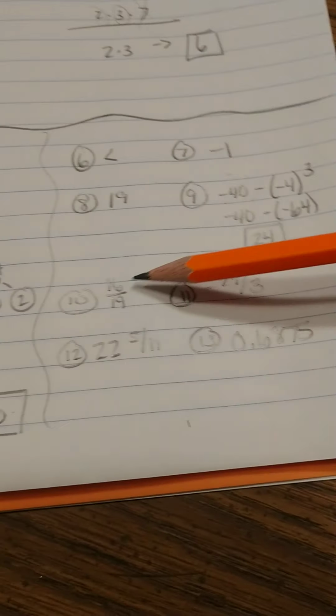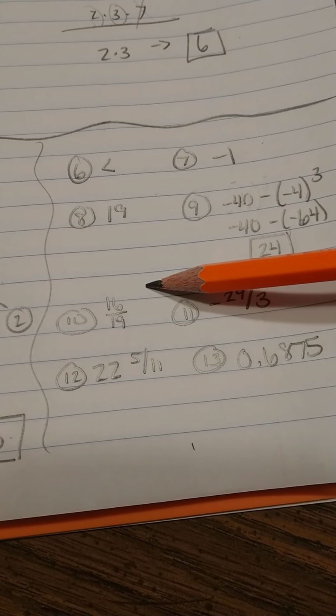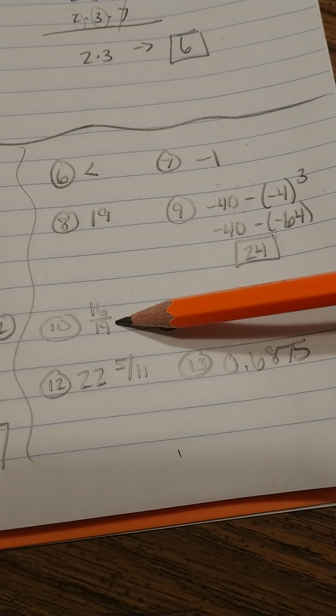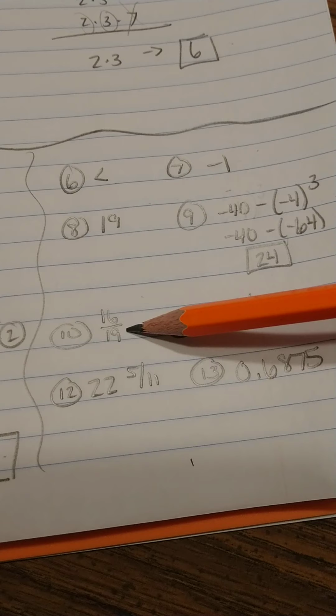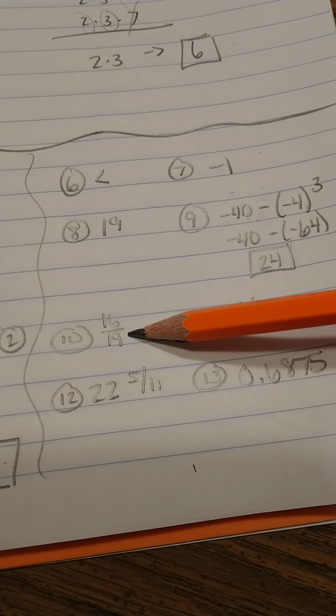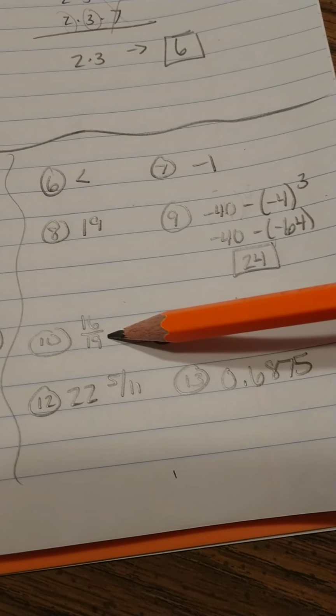Number 10, you had to reduce. You started with 48 over 57. That reduced to 16 over 19. Both were divisible by 3.